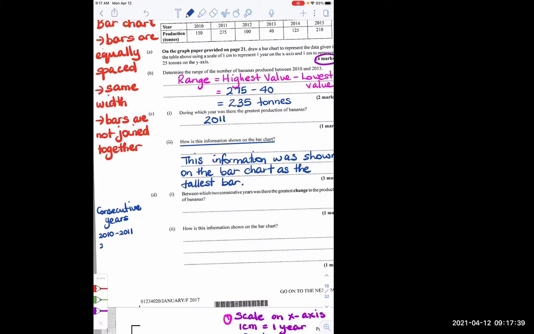Then we have 2011 to 2012. Then we have 2012 to 2013. Then we have 2013 to 2014, and finally 2014 to 2015. And we have the change.